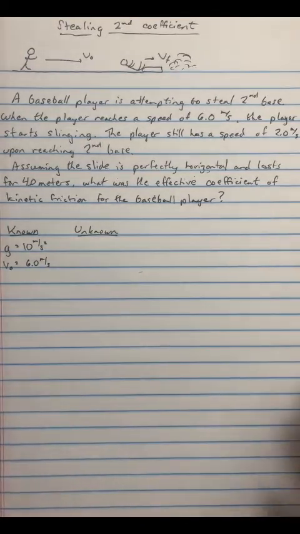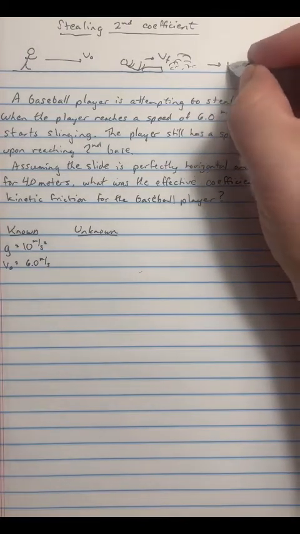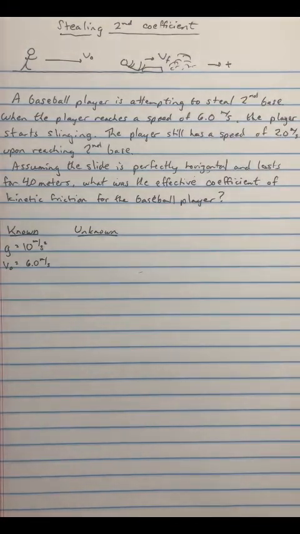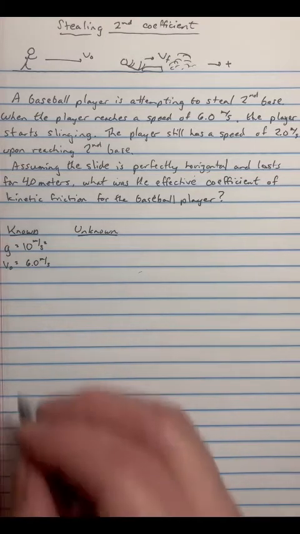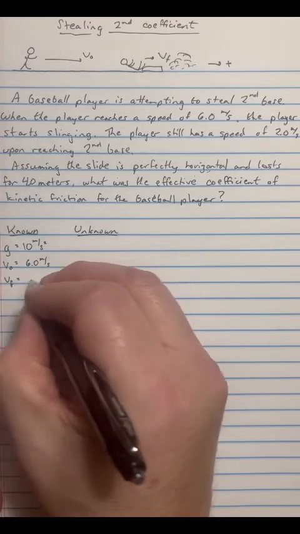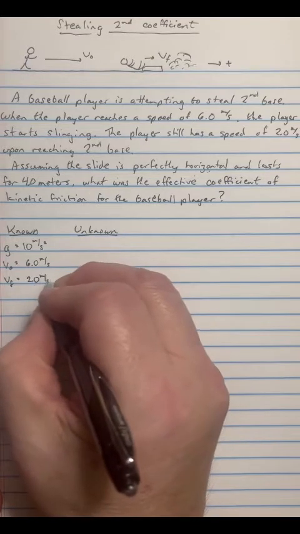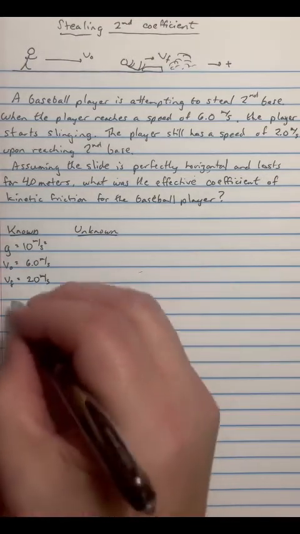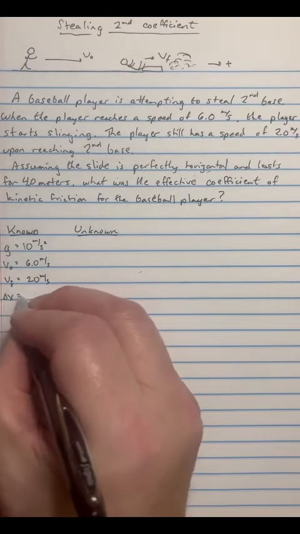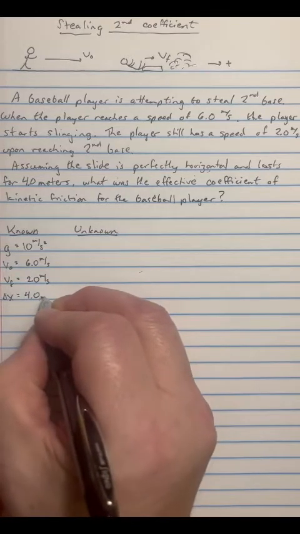By the way, in case it's not obvious, let's assume that going forward is positive for our runner in all situations. That does matter, by the way, as we'll find out. Okay, the final speed of the ball player will be 2 meters per second, like that. And the distance the ball player slides, which is what we're interested in, is 4 meters.